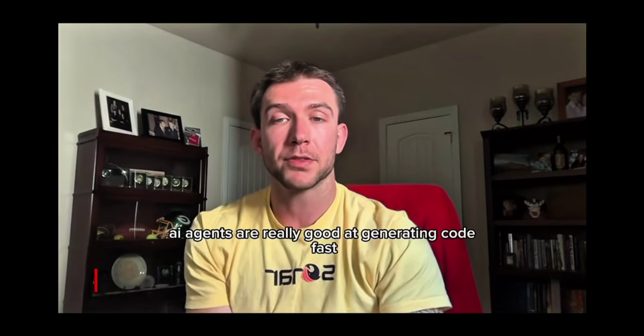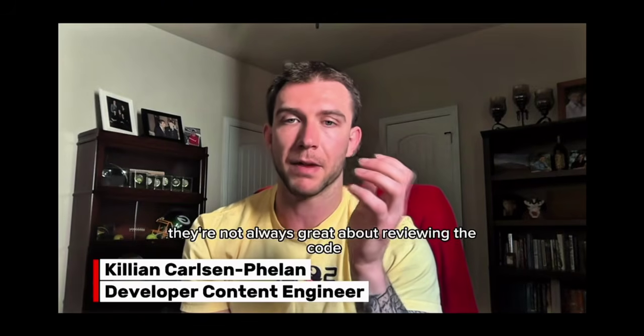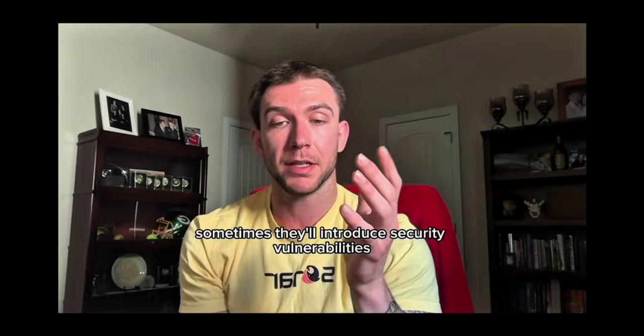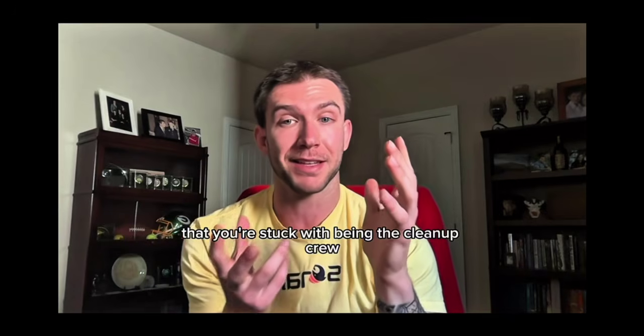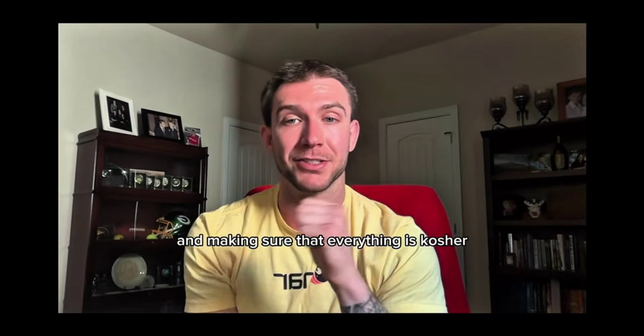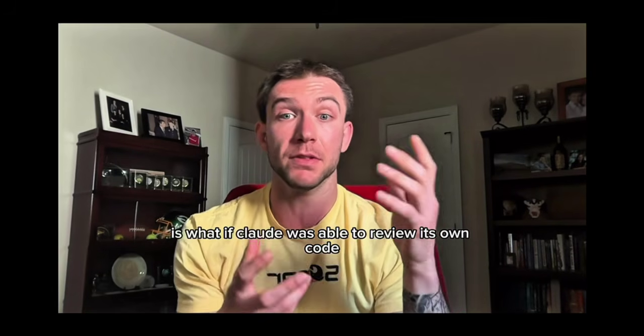So AI agents are really good at generating code fast, but they're not always great about reviewing the code that they just generated. Sometimes they'll introduce security vulnerabilities, or they'll miss edge cases, or they'll use deprecated patterns. So then that means that you're stuck with being the cleanup crew and going through and making sure that everything's kosher. So the idea is, what if Claude was able to review its own code?